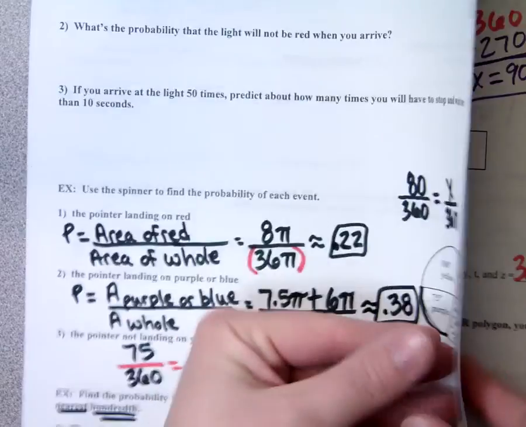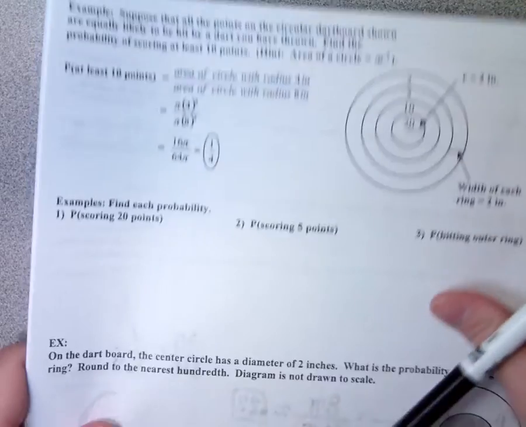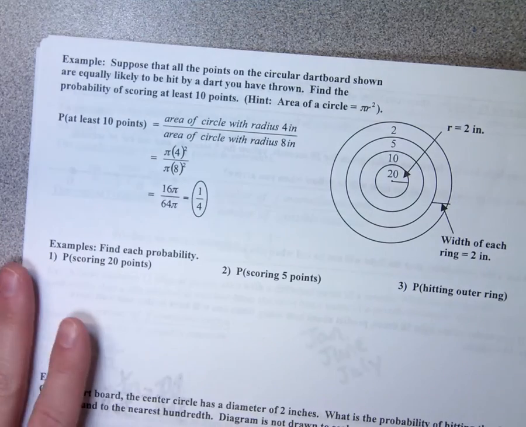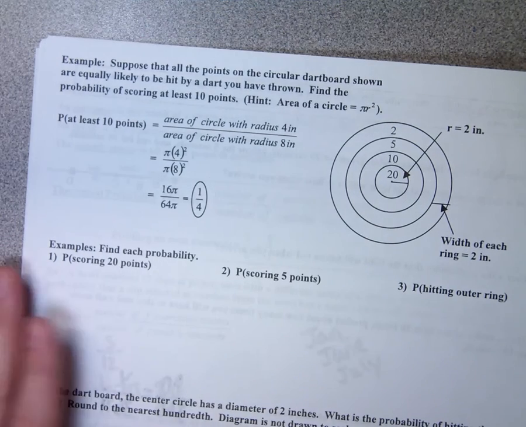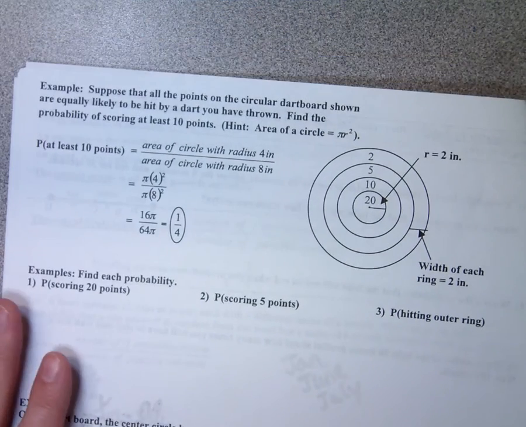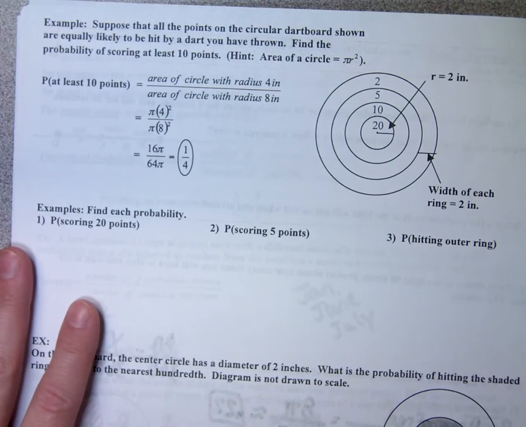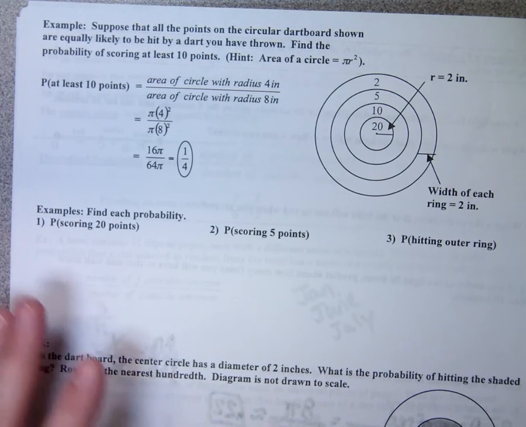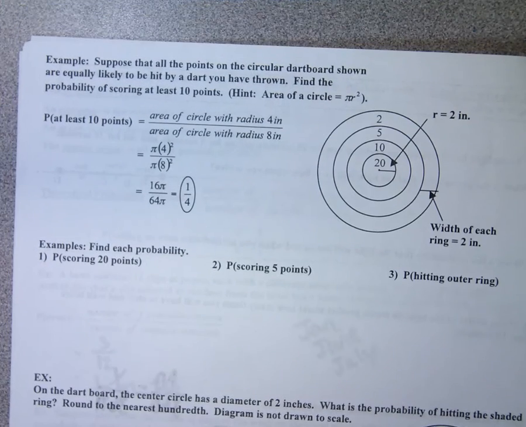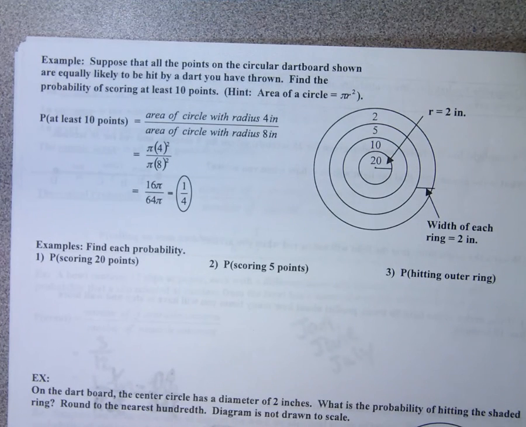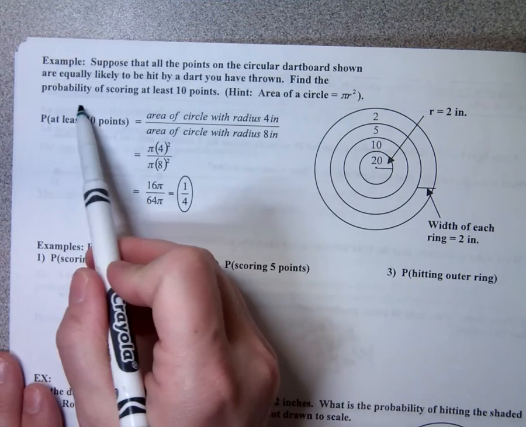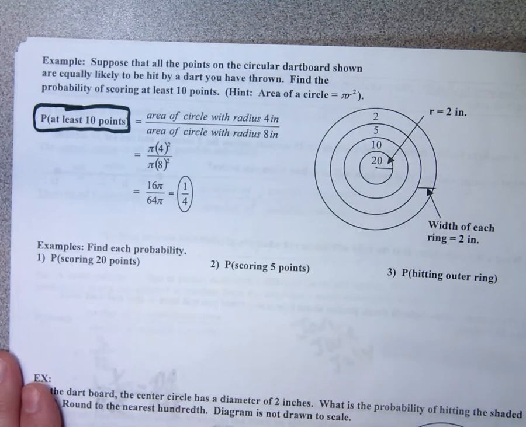Okay, let's flip and look at some dartboards that actually kind of look like dartboards. This one is worked out. I just want to walk you through it. It wants to know the probability of getting at least 10 points.